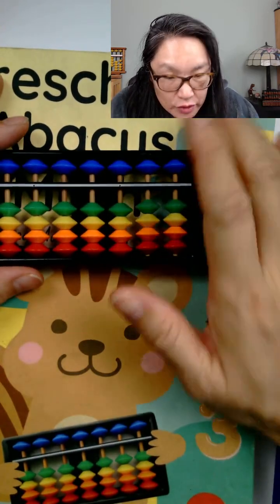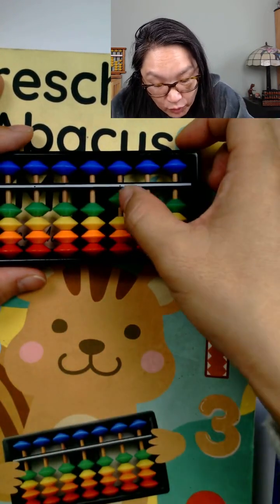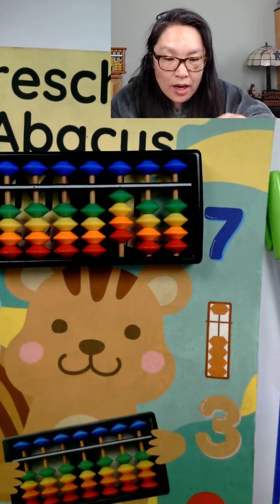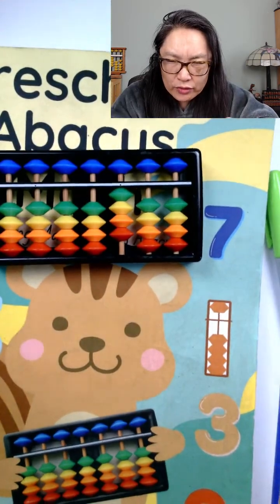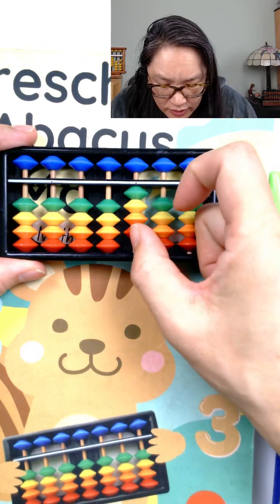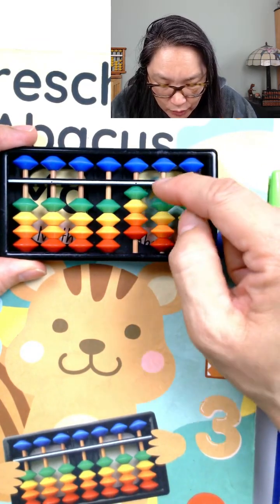So the first thing we're going to do is understand really quickly how we read the abacus. So we have 1, 2, 3, 4. How do I know? Because we have the horizontal bar. I'm not sure if you were here for that, but I'm just going to do a quick review. This is the horizontal bar, and there are 4 beads touching the horizontal bar. When the 4 beads are touching the horizontal bar, they're being counted.